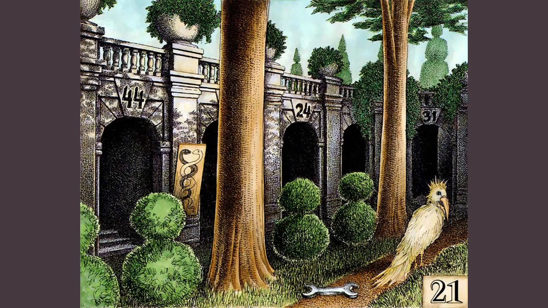So over on the left, we see some serpents turning around on each other. We also see a bird with its back turned. And in the middle, we see a wrench. And a wrench is something you turn around. So one way to interpret all of this is that we're being given a message of turn back, turn away.